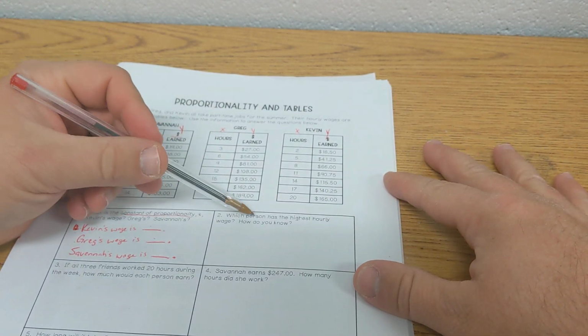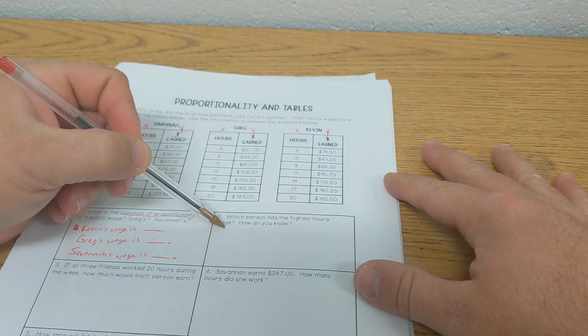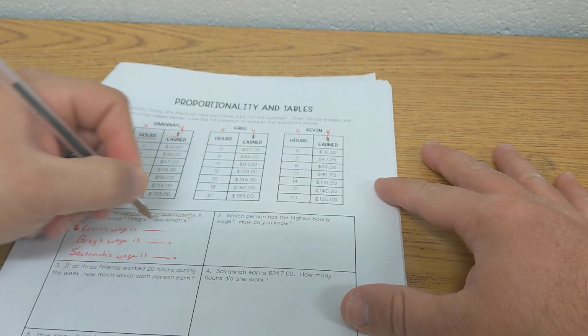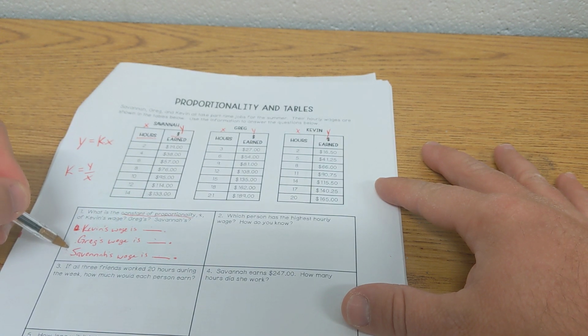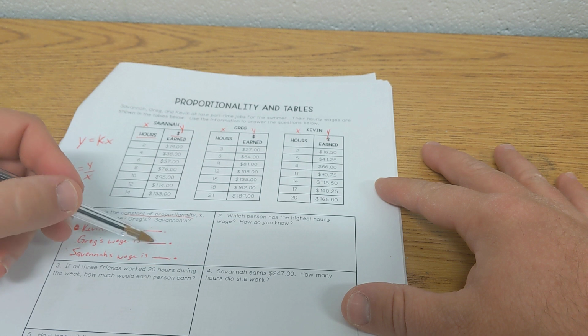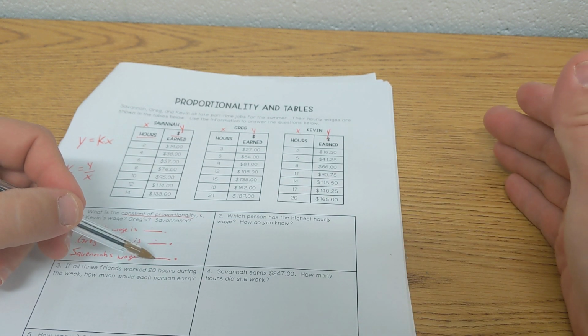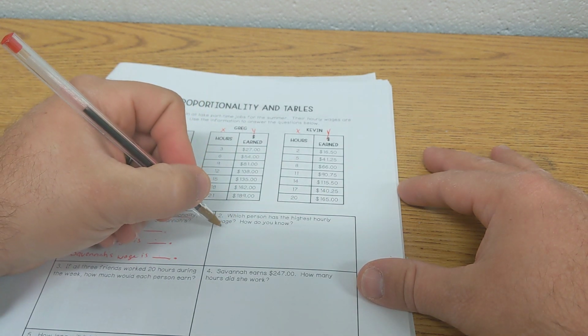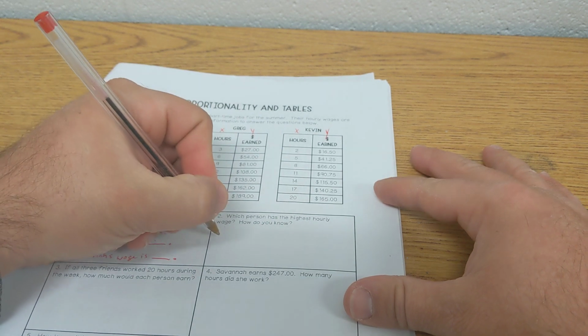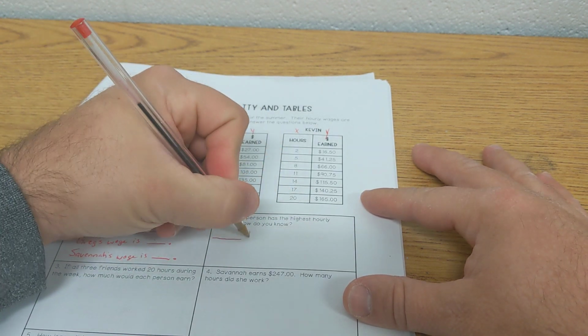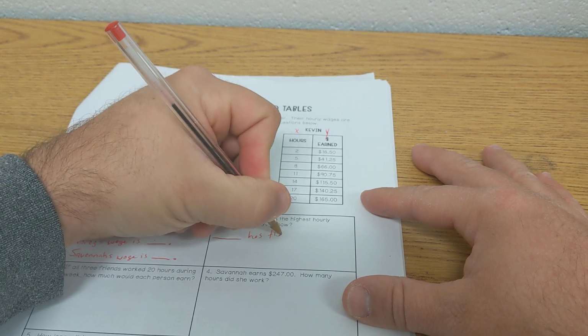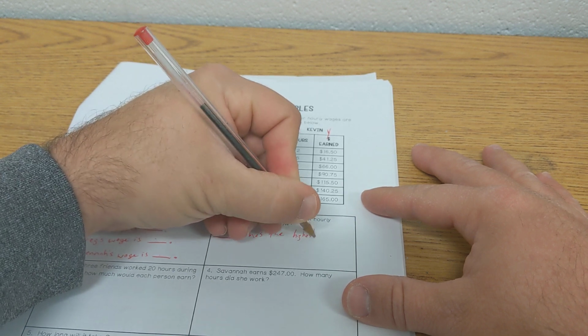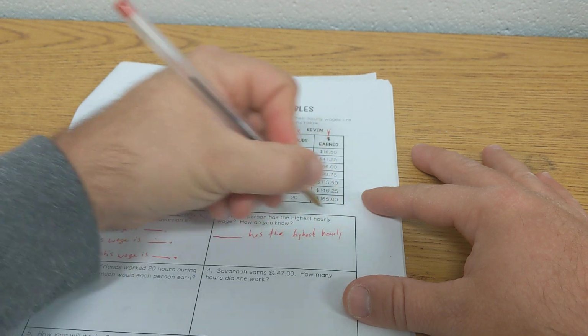Number 2, which person has the highest hourly wage? Well, all you do is look back over to here. Whichever one has the highest K value, that's the one that gets paid the most per hour. So, you need to answer, whoever it is, their name has the highest hourly wage.